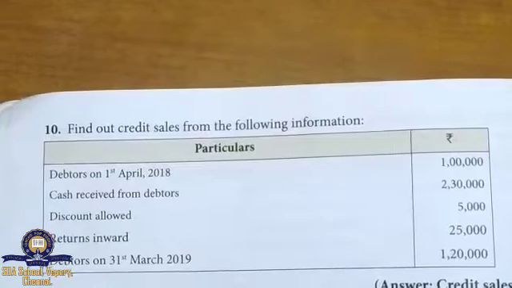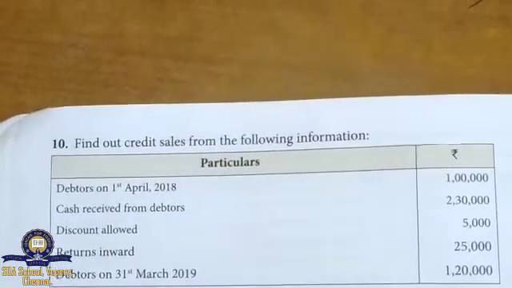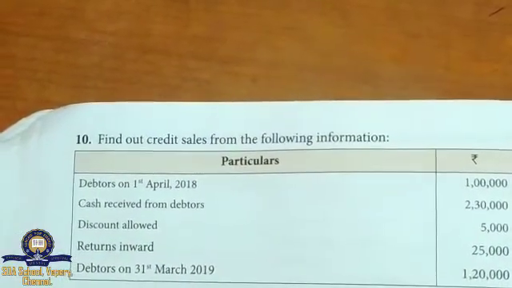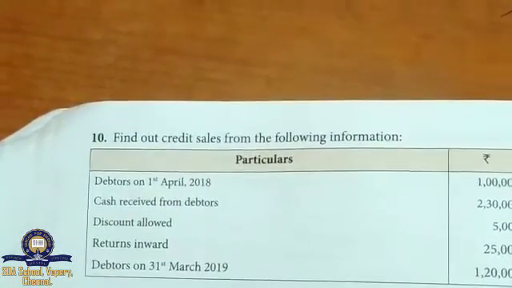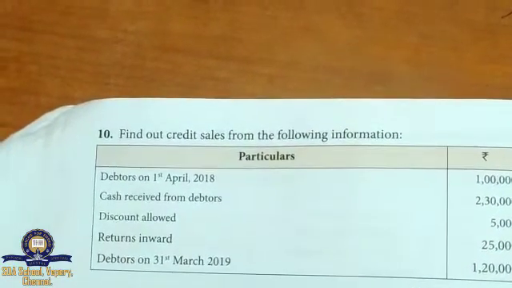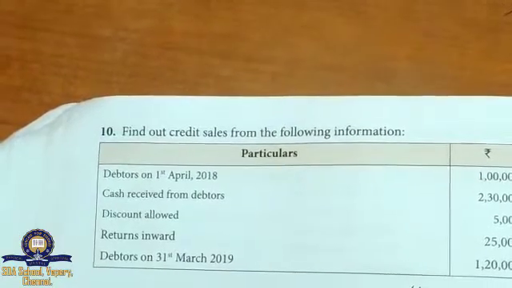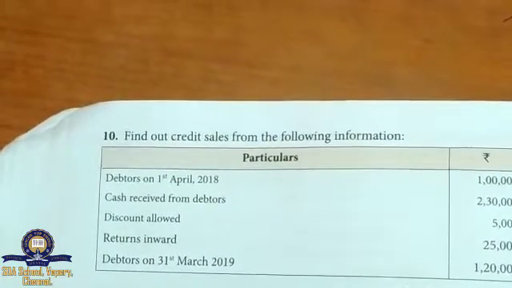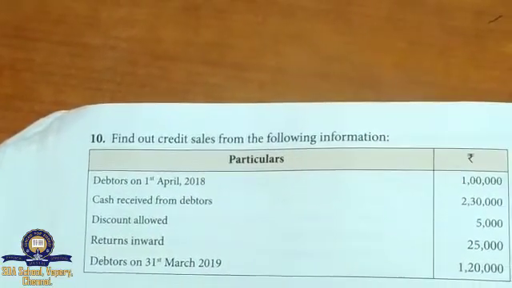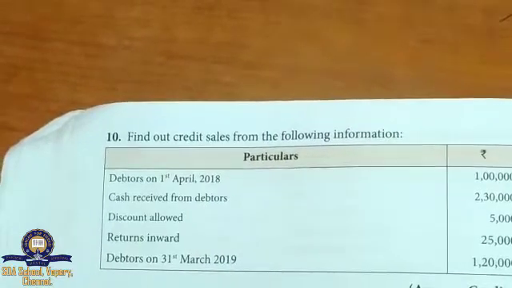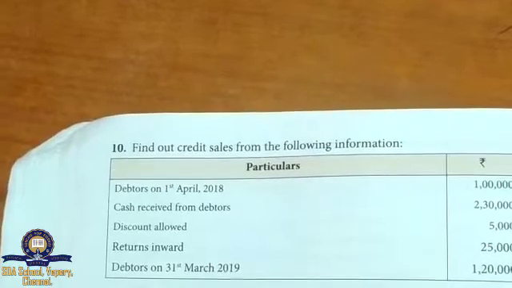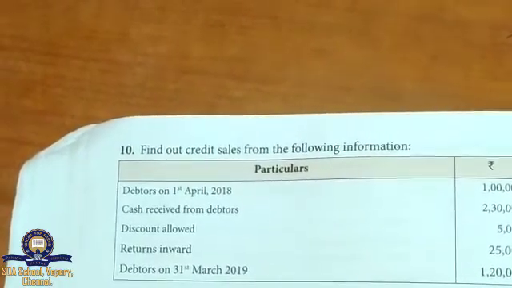Take page number 34, exercise 10th sum. Find out credit sales from the following information. Debtors on 1st April 2018 1 lakh, cash received from debtors 2,30,000, discount allowed 5,000, return inward, means sales return, 25,000, debtors on 31st March 2019 1 lakh 20,000. So you are going to find out the credit sales. Do this sum as homework.